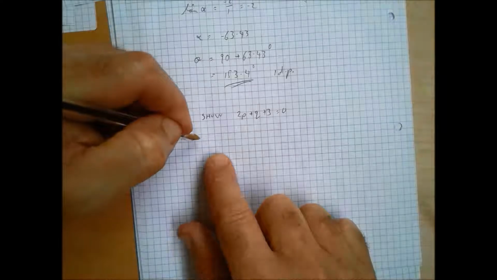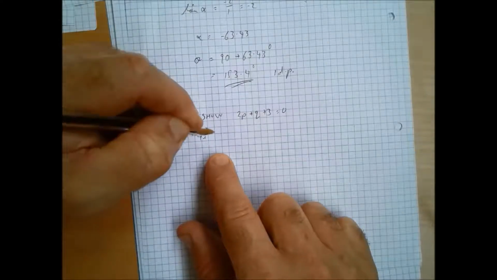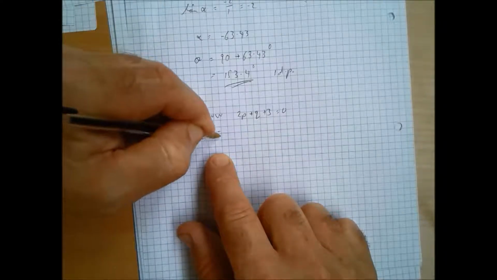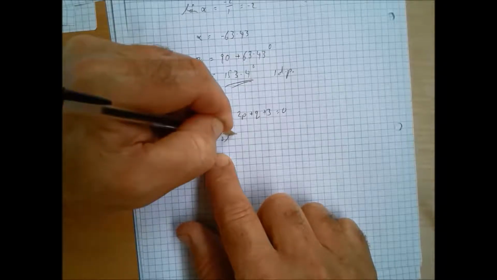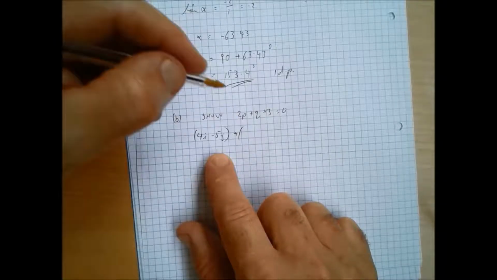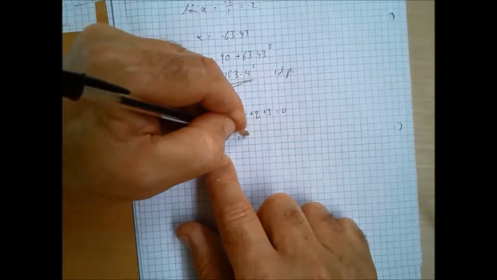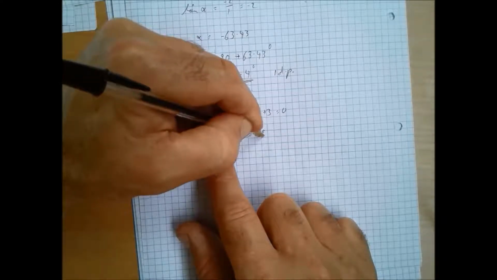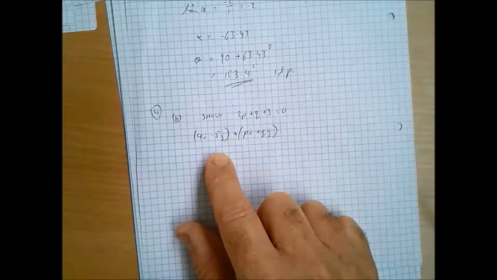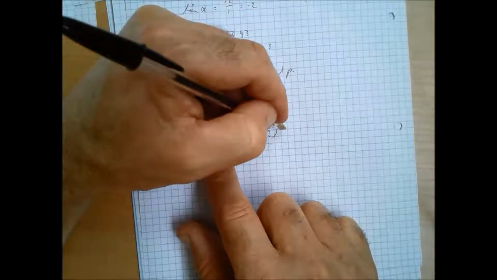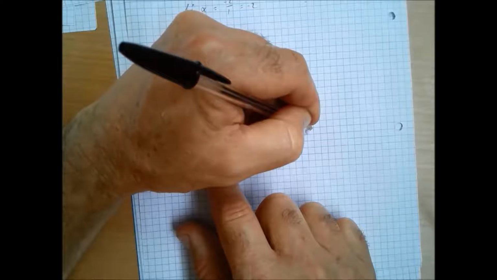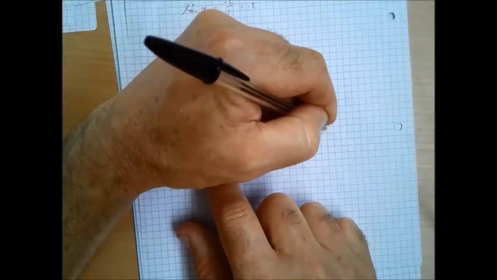I've got 4i minus 5j plus pi plus qj, they're the two forces, and they equal a resultant which is parallel to i minus 2j.